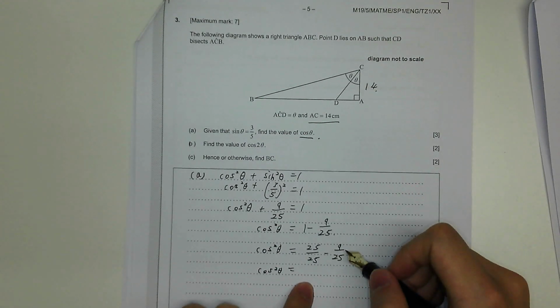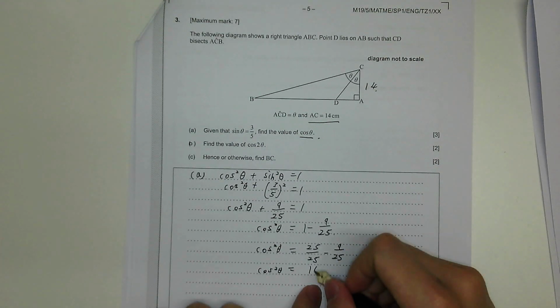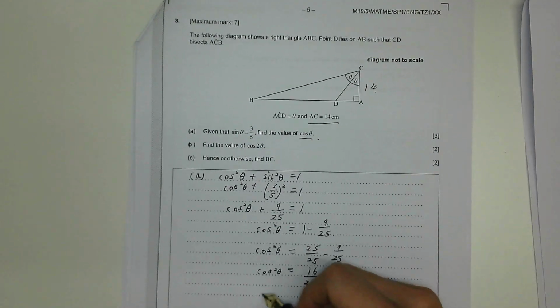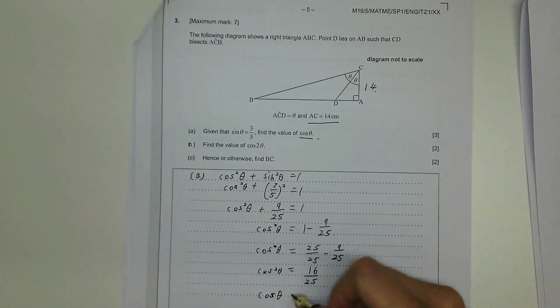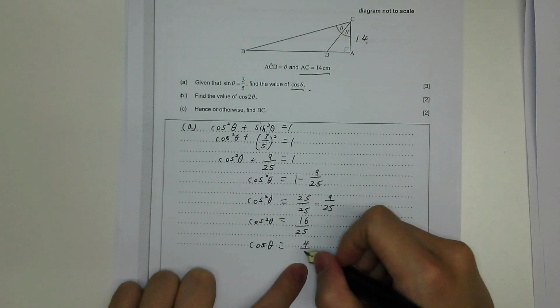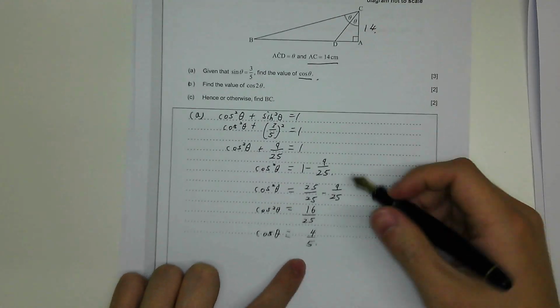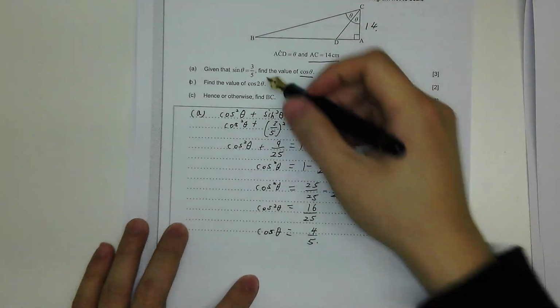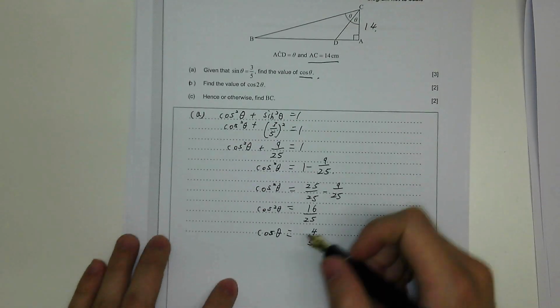So 25 minus 9 equals 16. So cosine theta equals square root of 16 over 25, so that would be 4 over 5. Okay, so that's the answer for part A. Cosine theta equals 4 divided by 5.